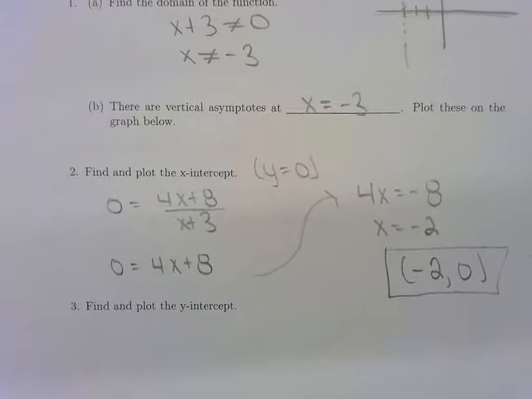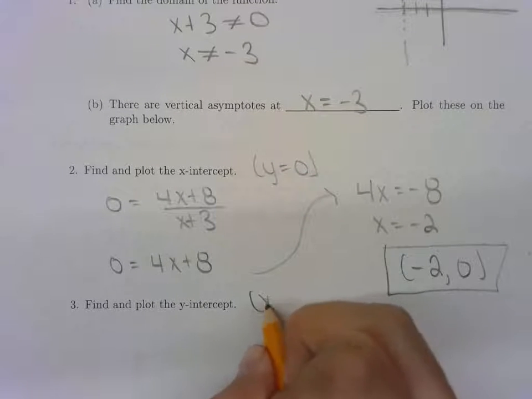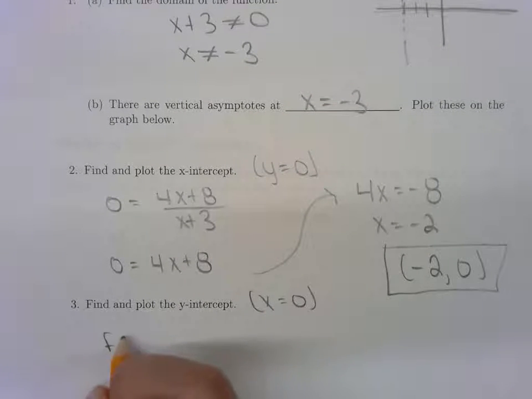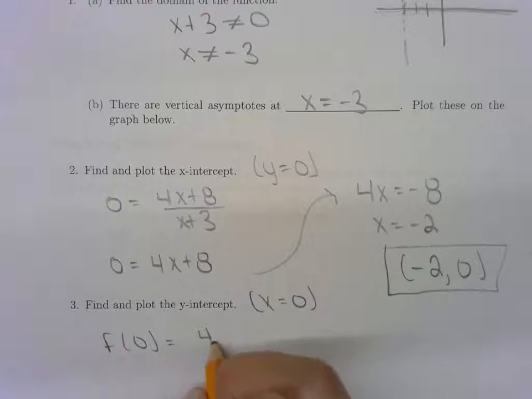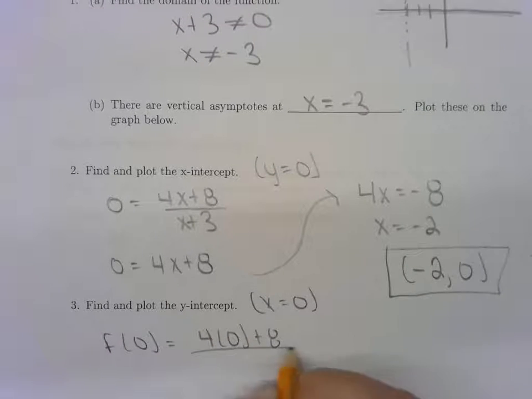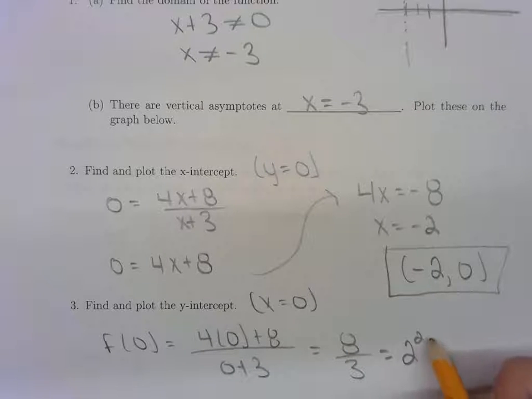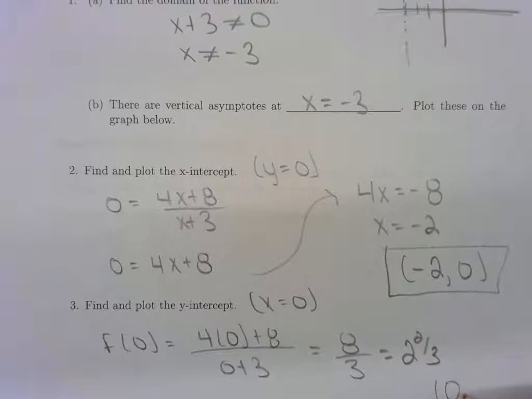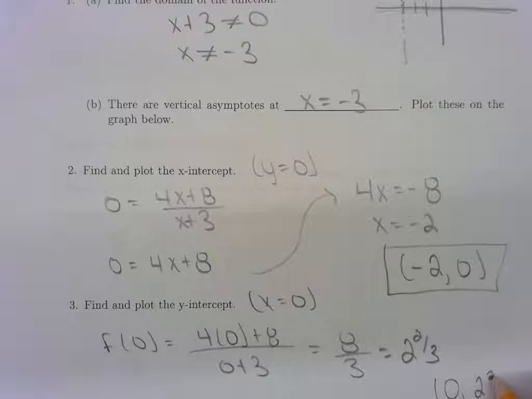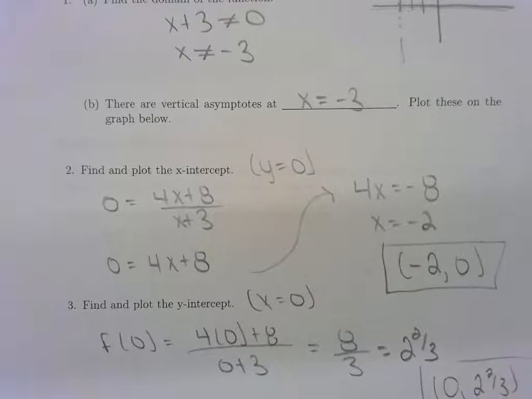Now our y-intercept, number 3, that's when x equals 0. So we're just going to plug in f of 0 here. That is 4 times 0 plus 8 over 0 plus 3, which would be 8/3, which as a fraction is 2 2/3. So our y-intercept would be 0, 2 2/3. That's where it crosses the y-axis.